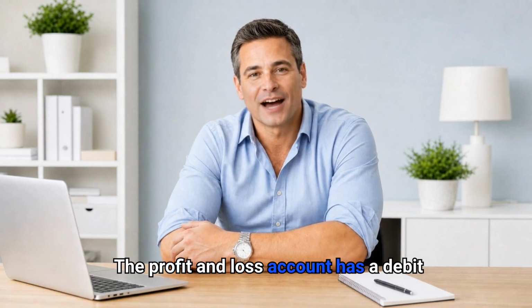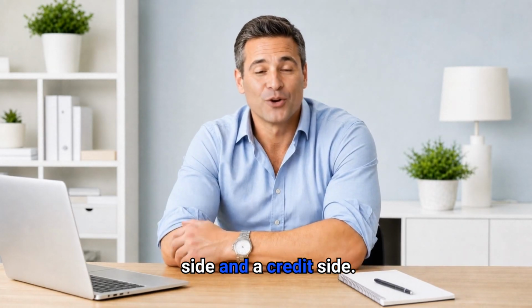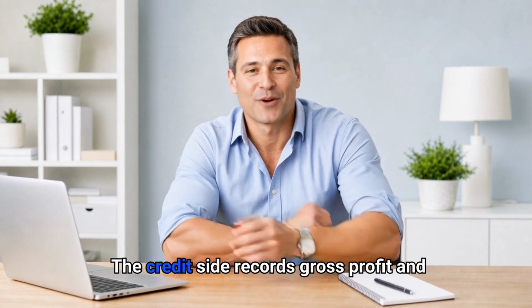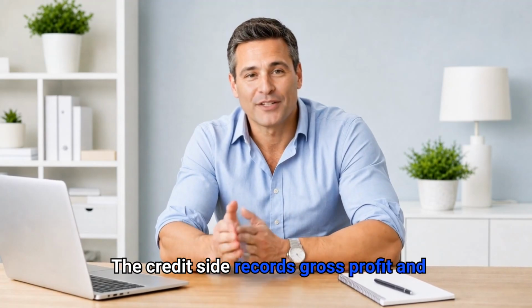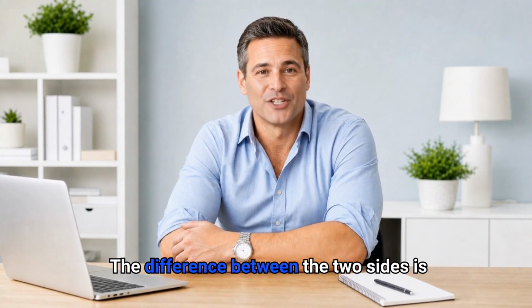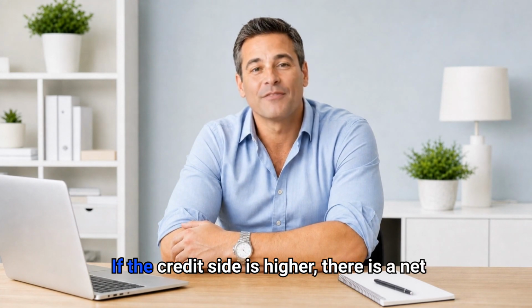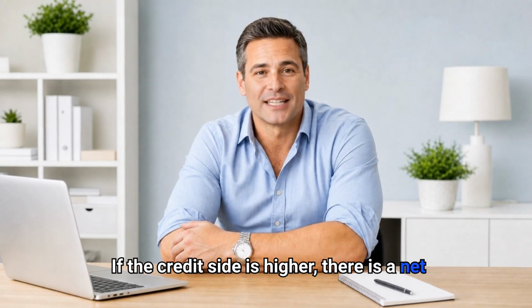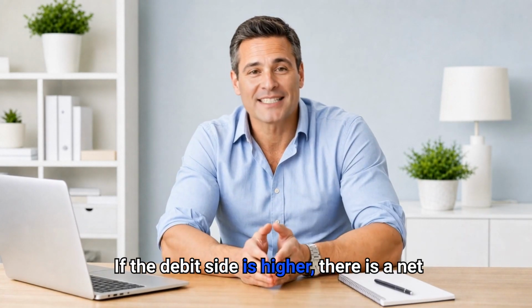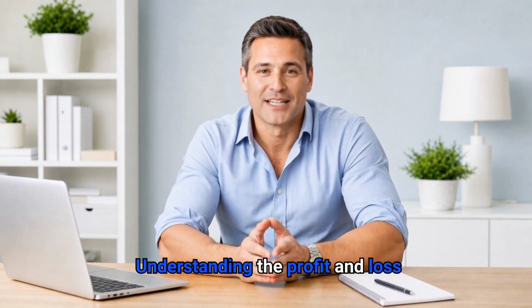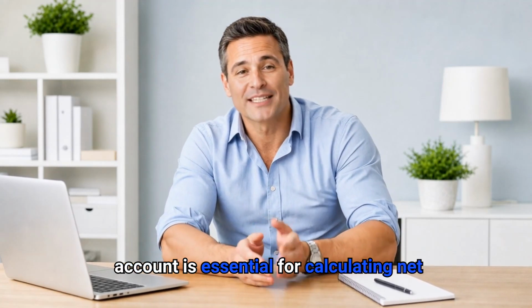The profit and loss account has a debit side and a credit side. The debit side records expenses. The credit side records gross profit and other income. The difference between the two sides is the net profit or net loss. If the credit side is higher, there is a net profit. If the debit side is higher, there is a net loss. Understanding the profit and loss account is essential for calculating net profit.